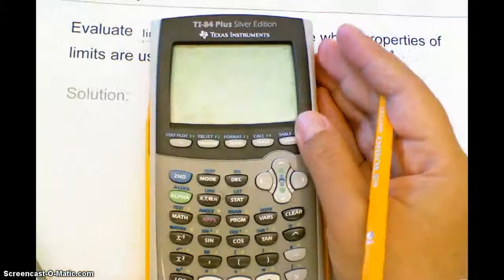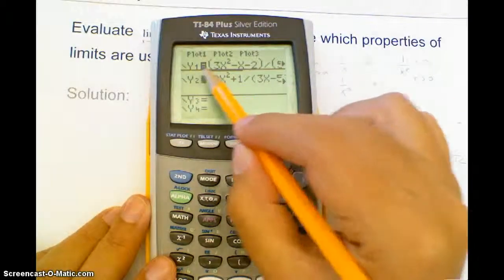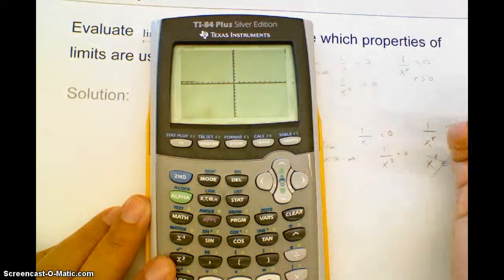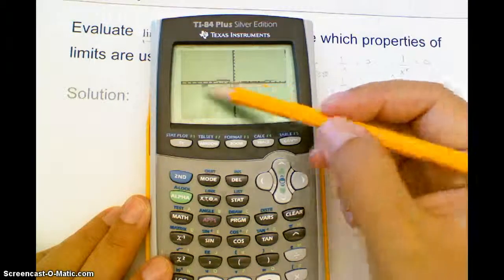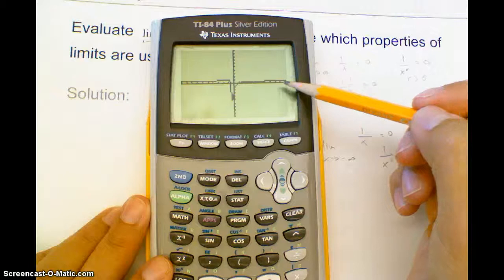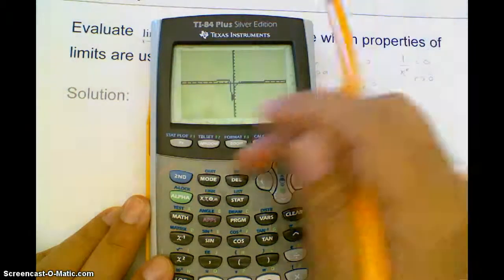This is something that I would like to show you. I input in y1 my function, and I'm going to graph it. So by looking at the graph, it may seem that the limit as x approaches infinity is 0 because it looks like it's getting closer and closer to the x-axis, but that's not true.